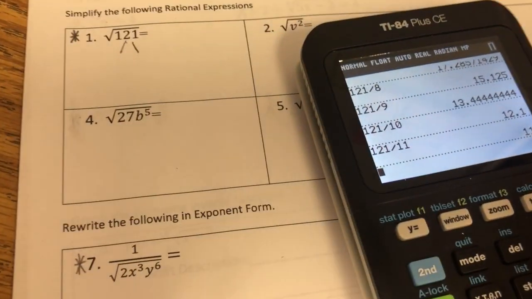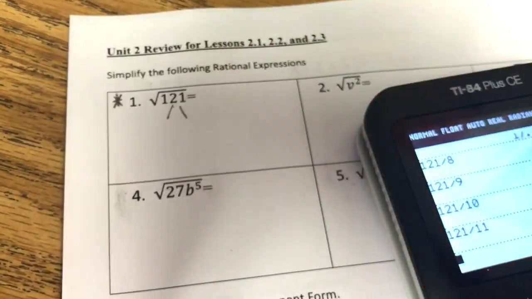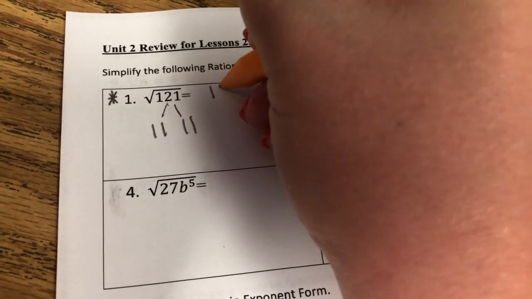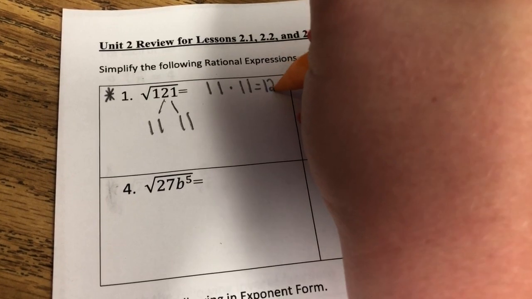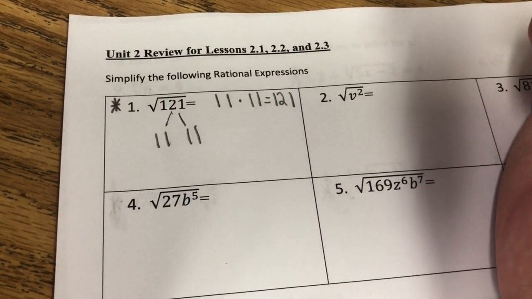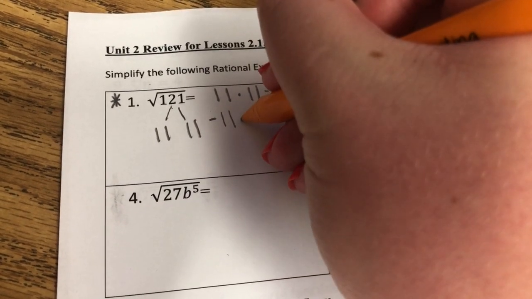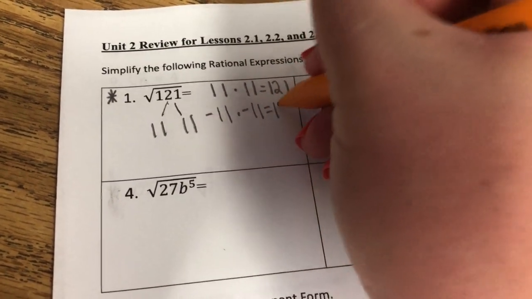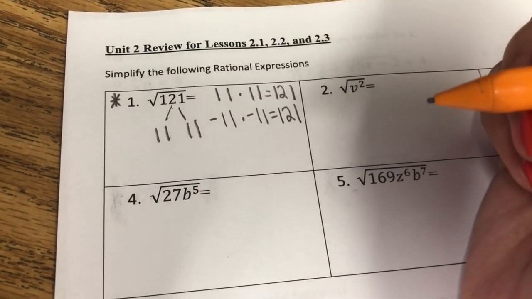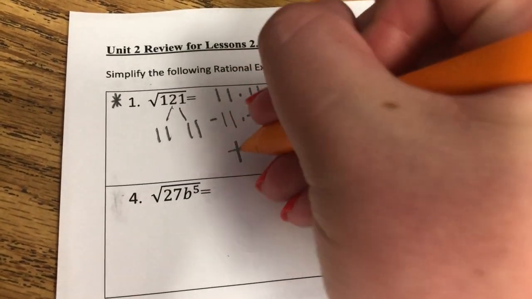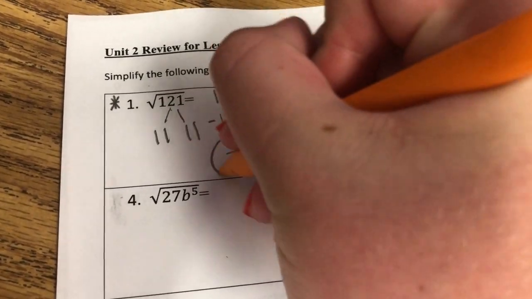So we're going to have 11 times 11. So we all agree, hopefully, that 11 times positive 11 gives us positive 121. Well, we can also do negative 11 times negative 11 to give us positive 121. So we're actually going to have plus or minus 11 as our answer.